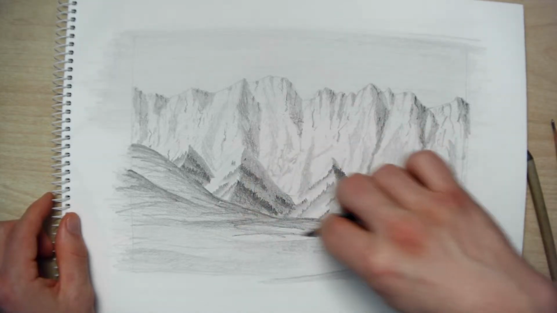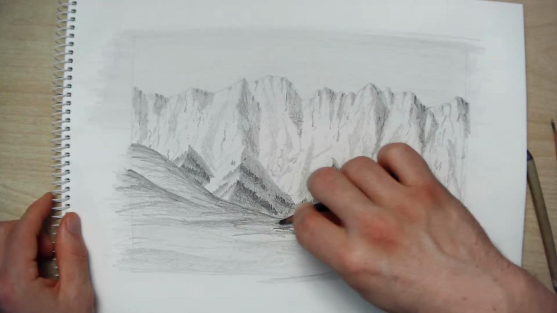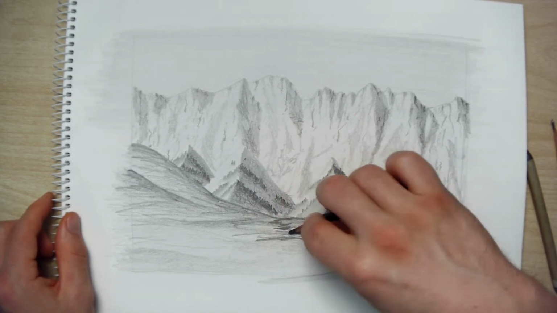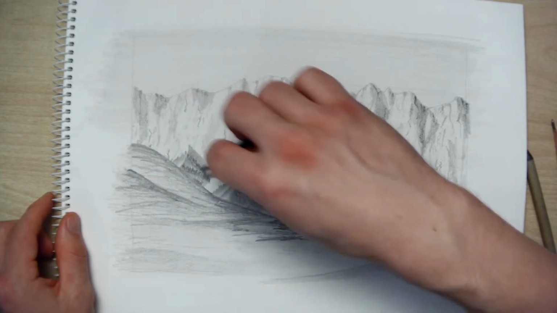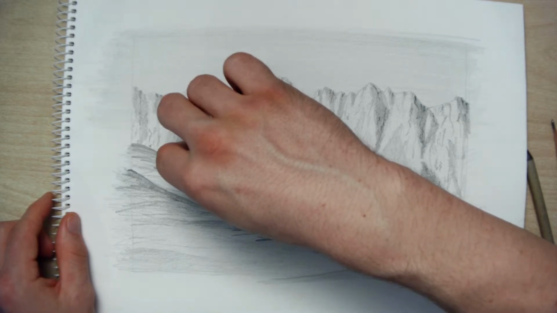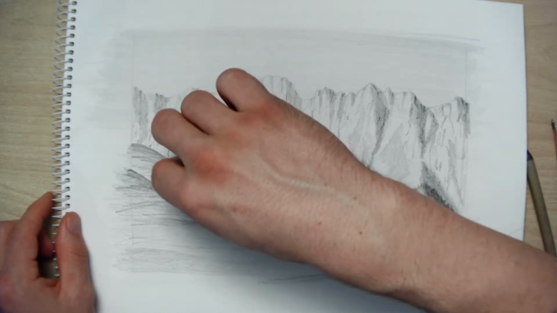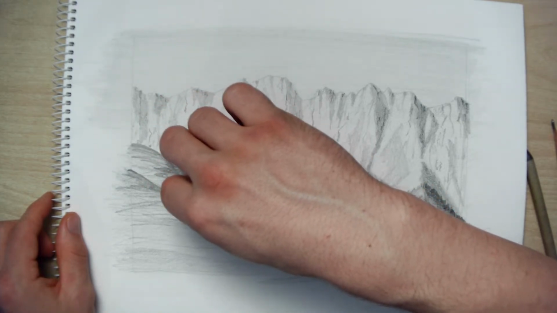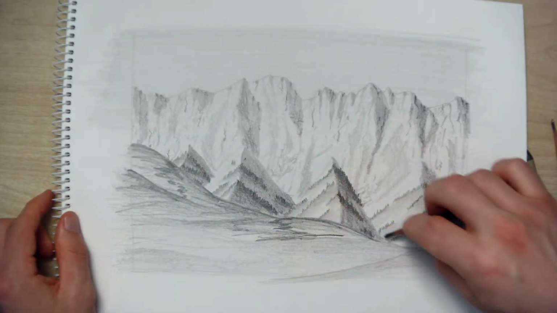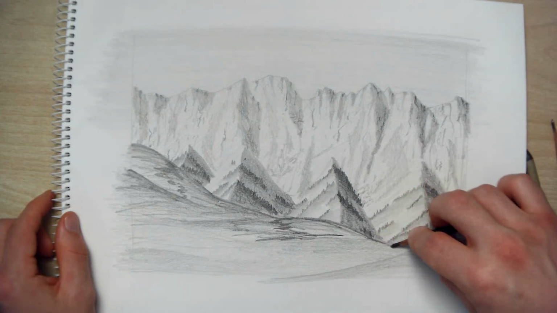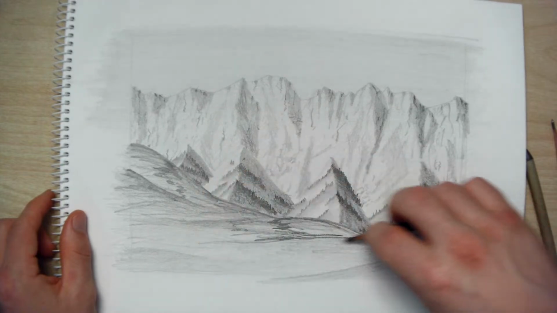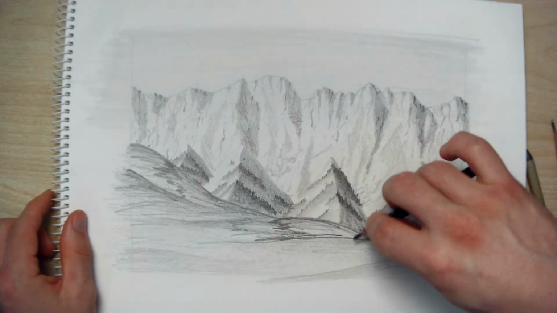Let's get some lines in there. Maybe some zigzags like that, to have just a different structure, different area in the ground. And there's the next line, which is the next ridge of an elevation.